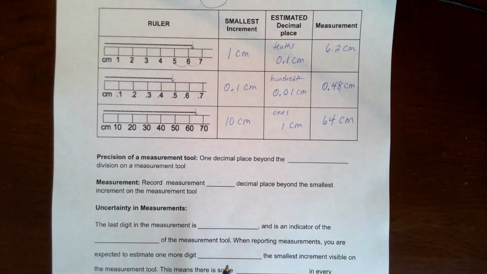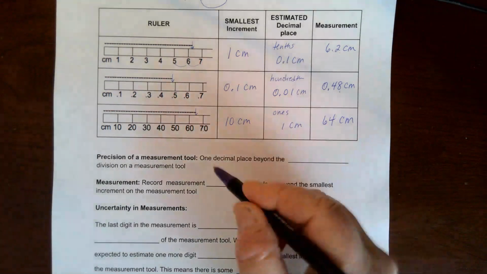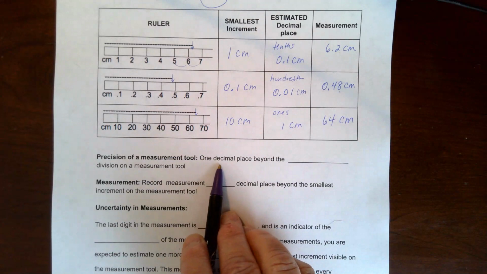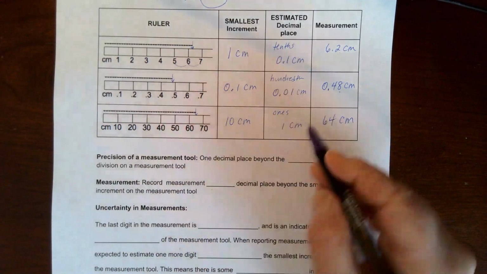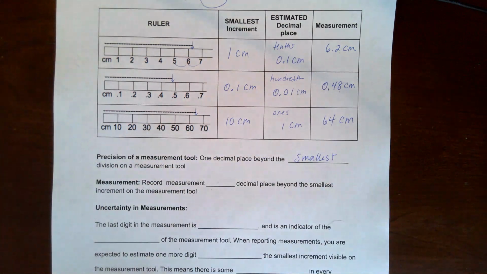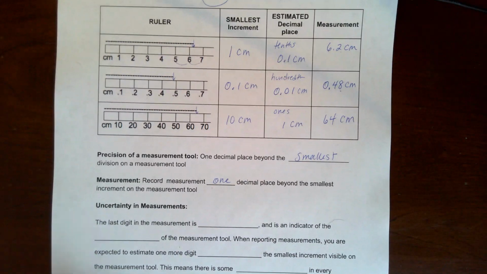So this is what we call the precision of a measurement tool. Precision of a measurement tool is a decimal place, and specifically it is 1 decimal place beyond the smallest division on a measurement tool. So it's 1 decimal place beyond the smallest division. Your measurement, you need to record your measurement 1 decimal place beyond the smallest increment that's on your measurement tool.